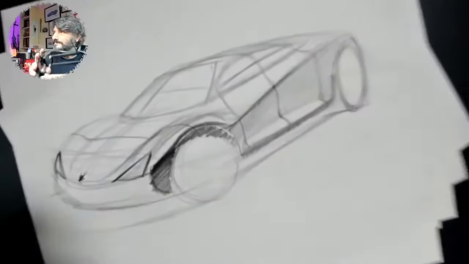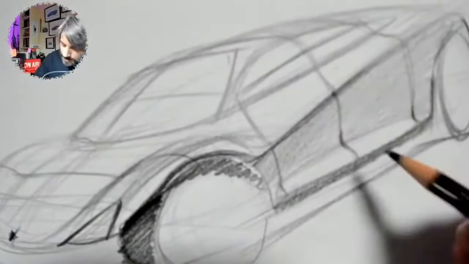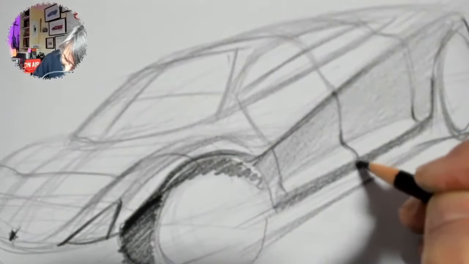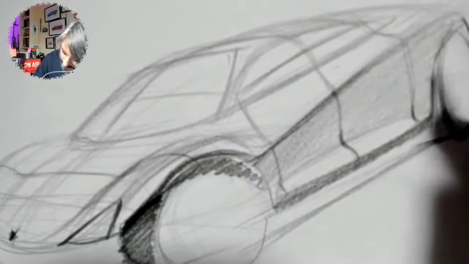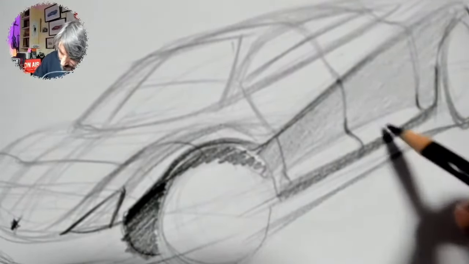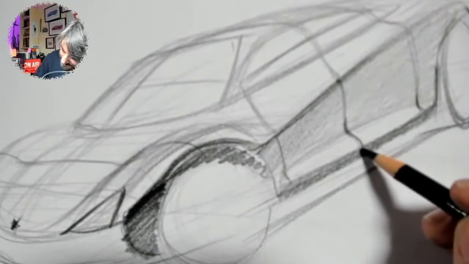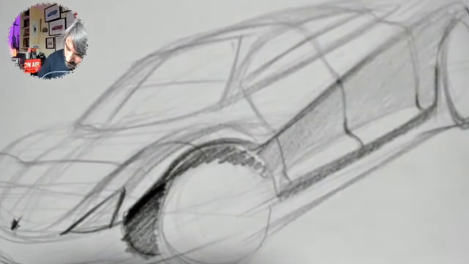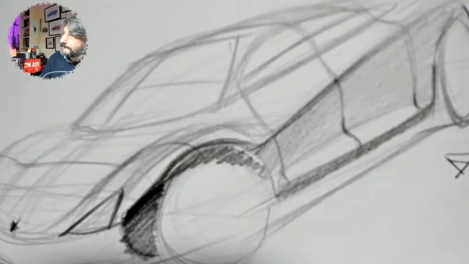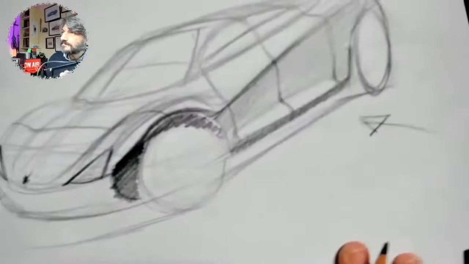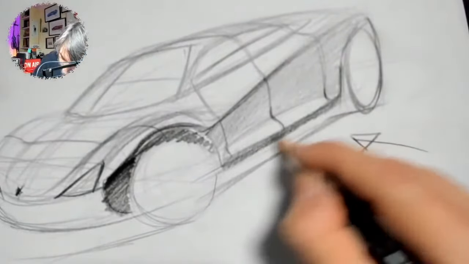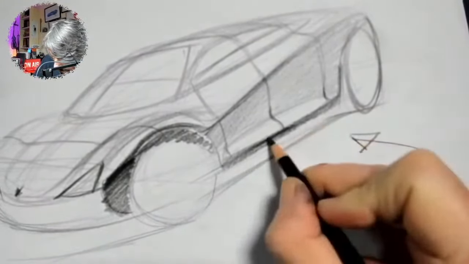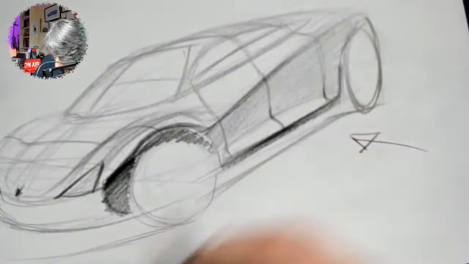Because the section then has a radius and has this little part here that, whether it's flat or round, is not picking up the light. Therefore, it's picking up the reflection of what's coming from here. And that's why I make it like that.